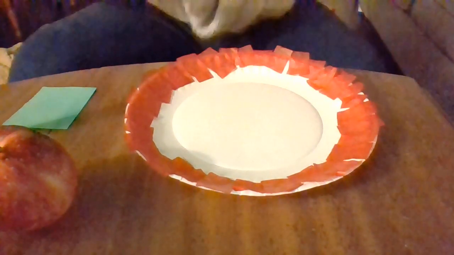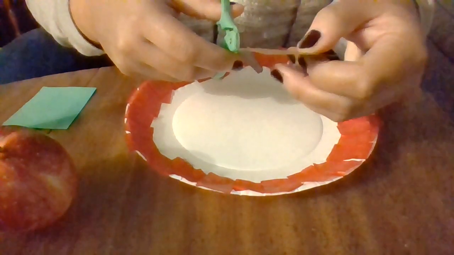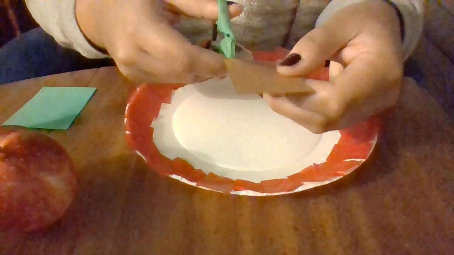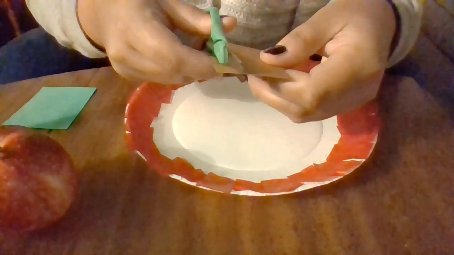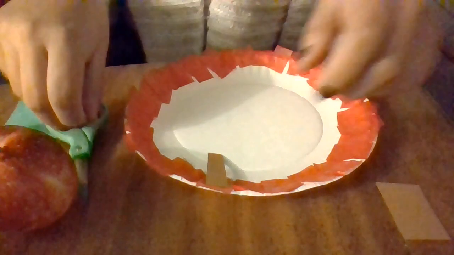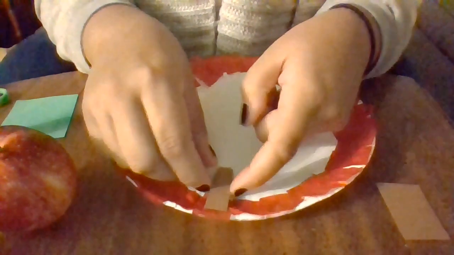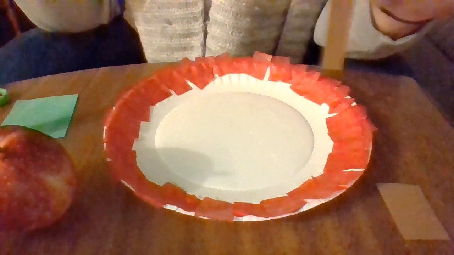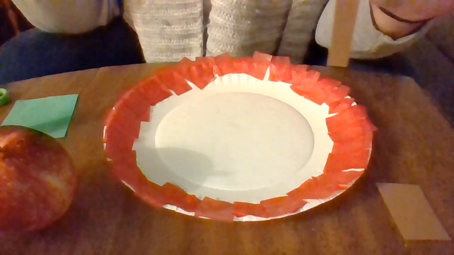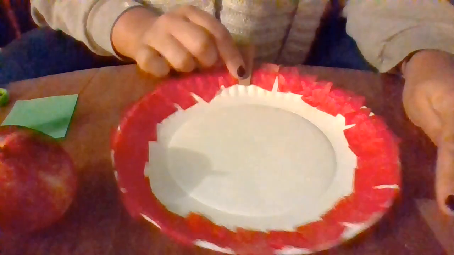Okay, here we go. A thin rectangle. What do you think? Is that a thin rectangle? I think it is too, so I'm going to glue my thin rectangle to the top.